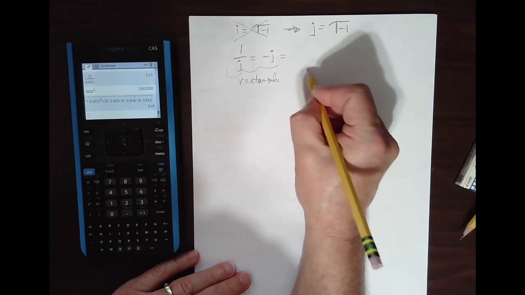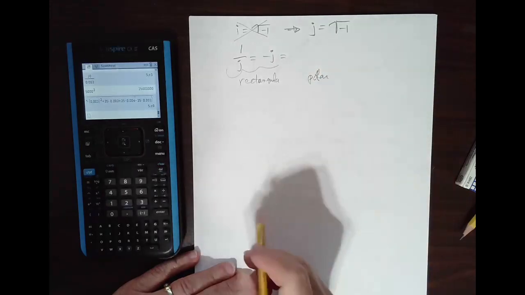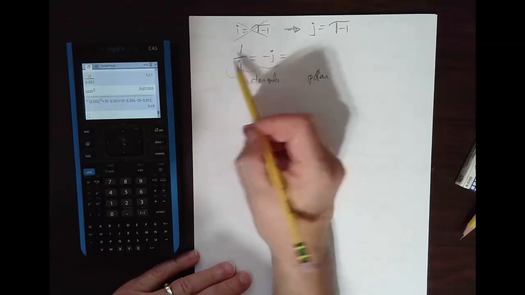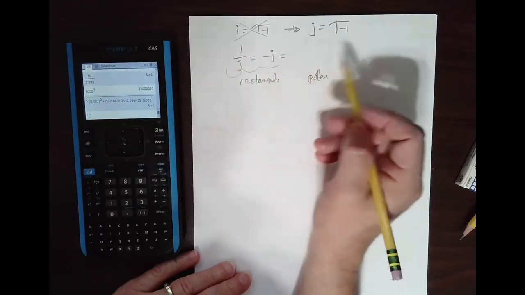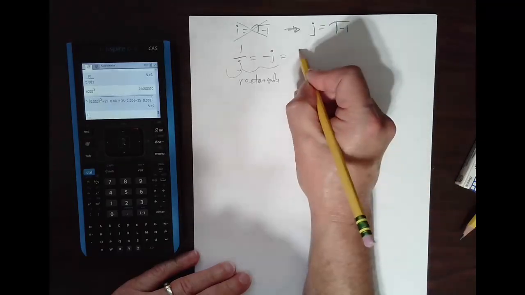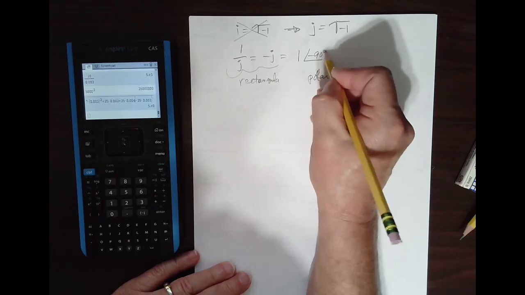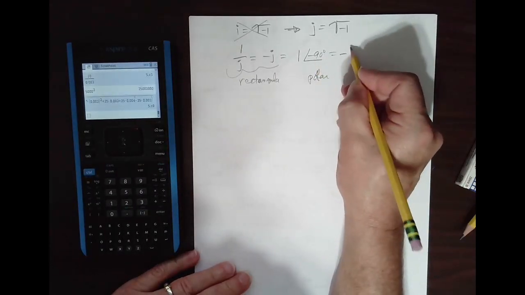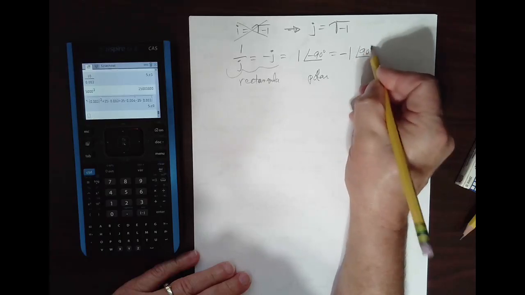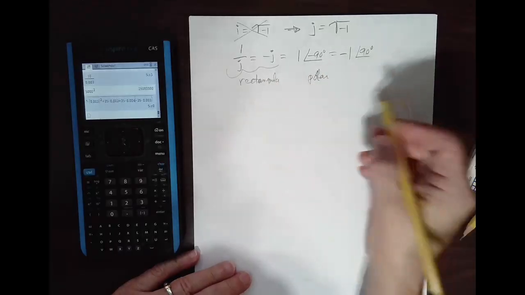Rectangular. If we want polar, magnitude and angle. So just like when we did vectors, we had I hat and J hat. All right, so that's rectangular form. Polar is magnitude and angle. So this is -J, 1 at an angle of -90 degrees. Or we could also say it's -1 at an angle of 90 degrees. All of these are -J.